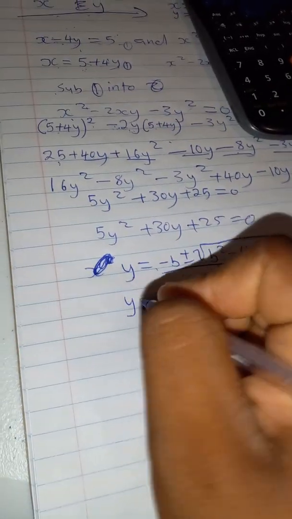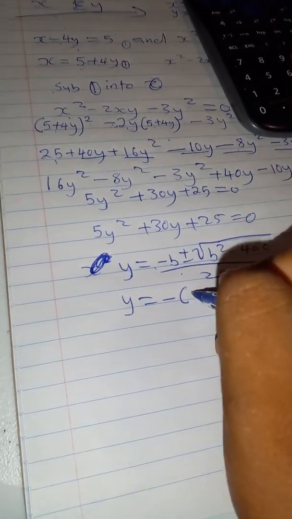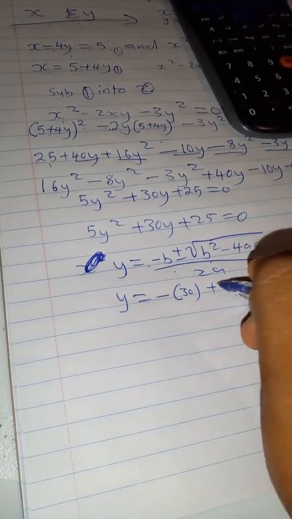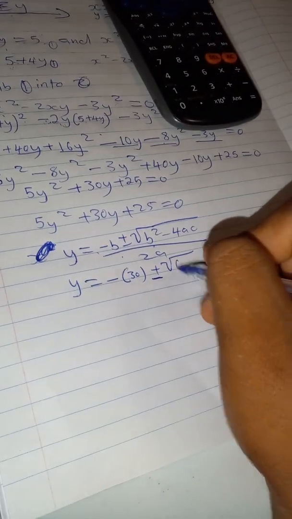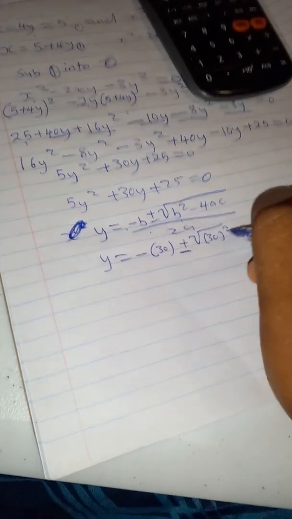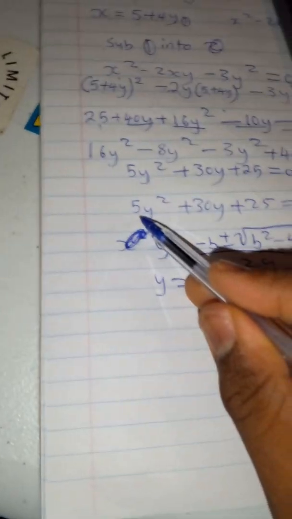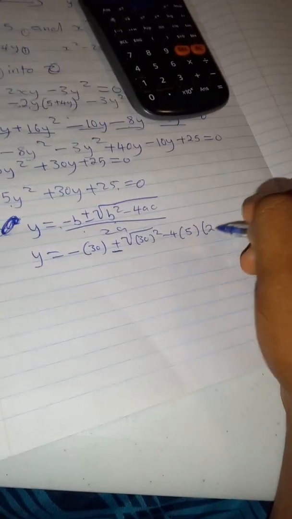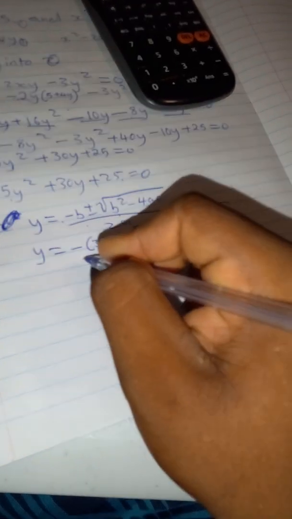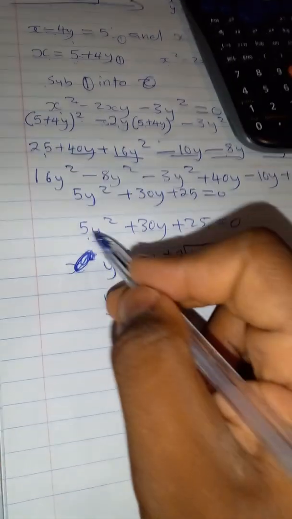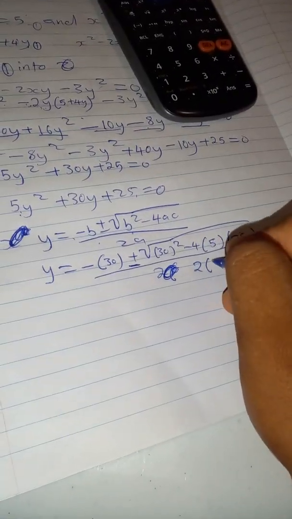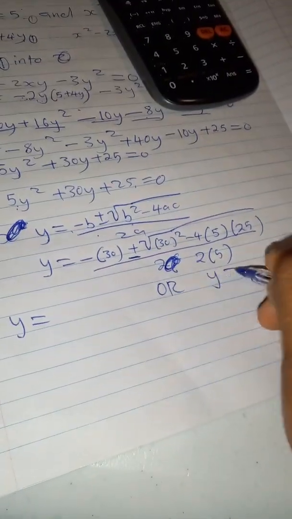Then you're gonna say y equals negative, what is our b? It is 30, plus or minus the square root of 30 squared minus 4 times, what is our a? It is 5. What is our c? 25. All over 2 times 5, because a is 5. Then we are gonna say y equals that.